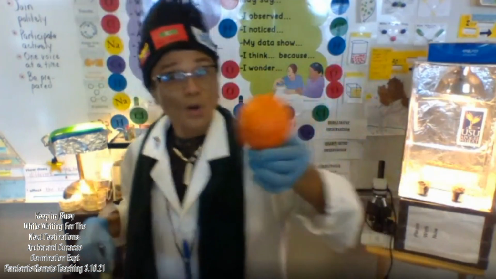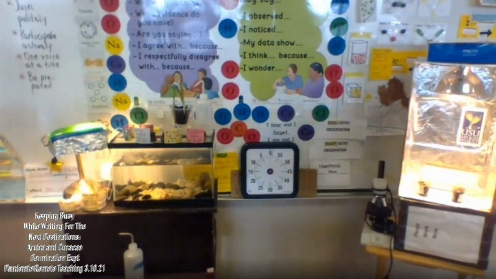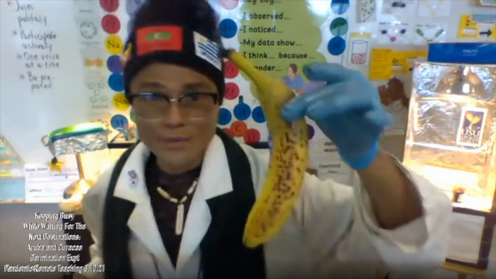What are we missing? We got the roots, the stem, the leaves, and what about this? What is this? A banana. What is a banana? What part of a plant is a banana?